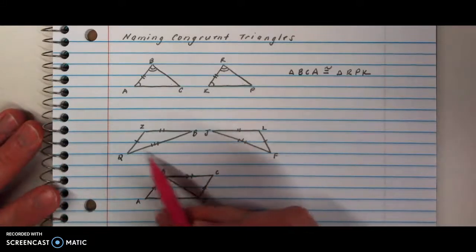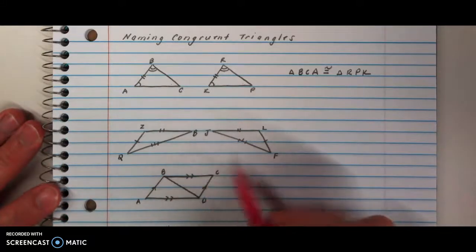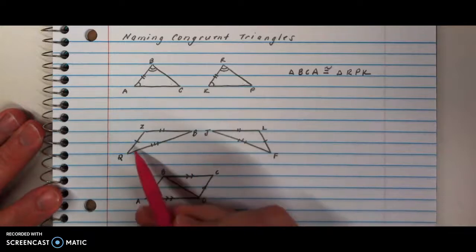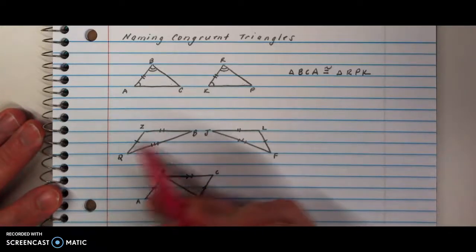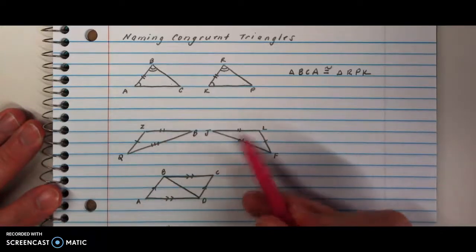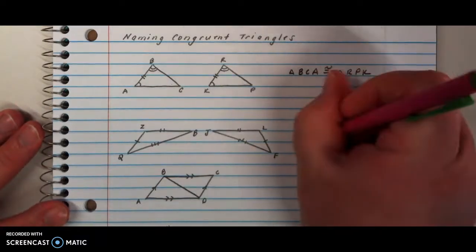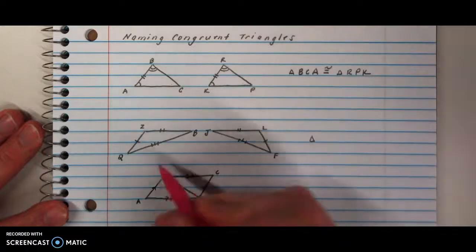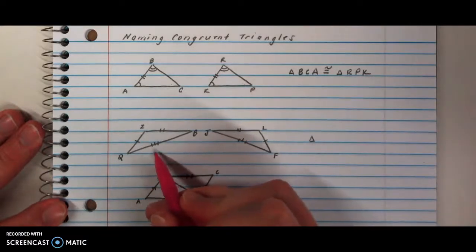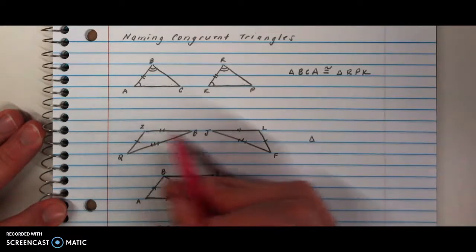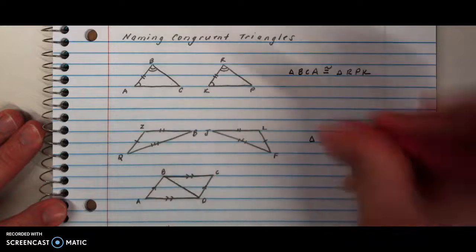We've got these two triangles here, and hopefully you can look and see that the three sides match up to the corresponding sides over here. So we're in a side, side, side congruent situation. So let's say I look at the first triangle and I name it QZB. QZB.